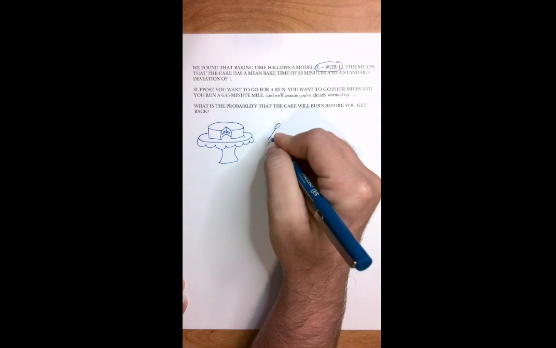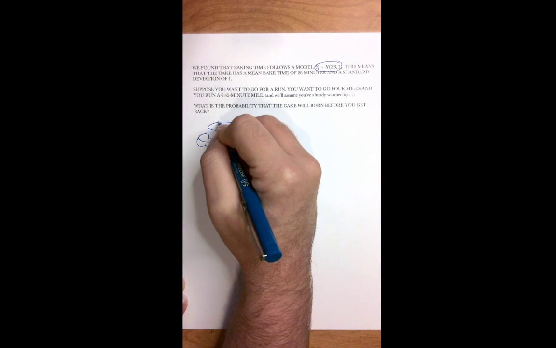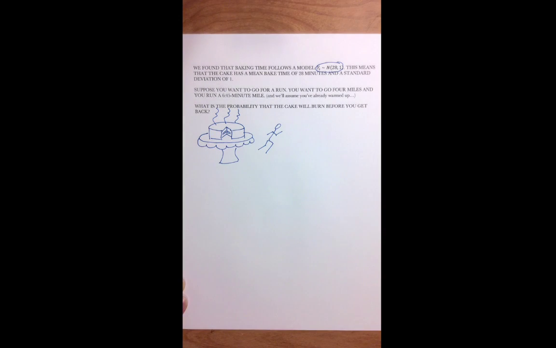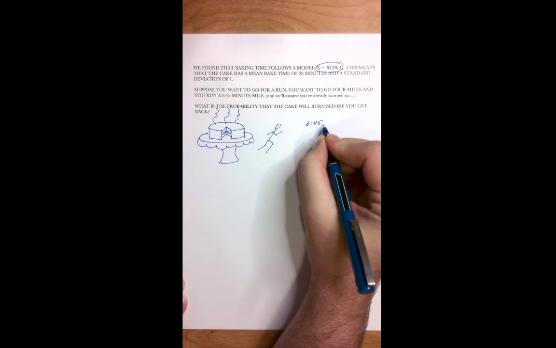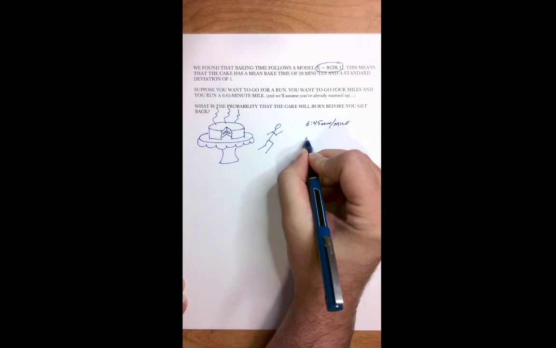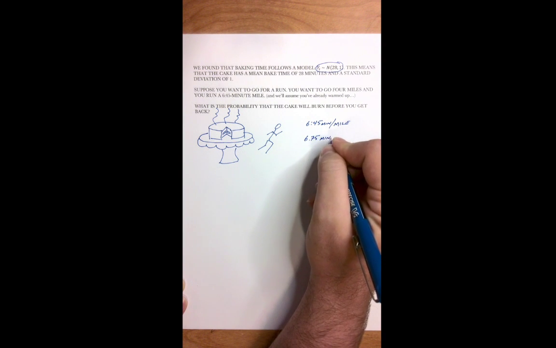So let's suppose that you want to know if when you're baking the cake, you can go on a run and make it back in time before your cake burns up. So you're going on a run and you don't want your cake to become charred and burn up, right? And so the way you're going to make this decision is you're going to know your pace, which for you might be, let's say, a 6.75-minute mile, which means you are running a mile every 6.75 minutes.